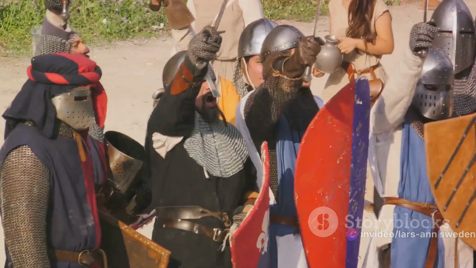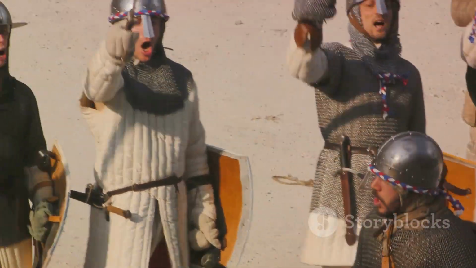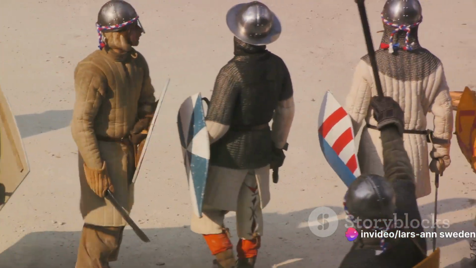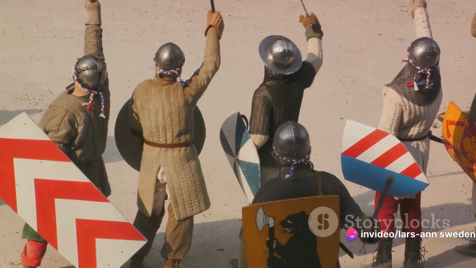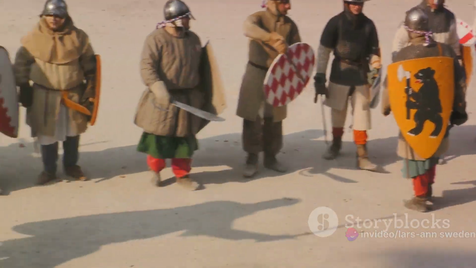But it wasn't all smooth sailing. This period was also marked by power struggles, wars, and political intrigue, painting a vivid tapestry of royal life. These centuries saw the Swedish royal family consolidate their power and influence, shaping the country in many ways.